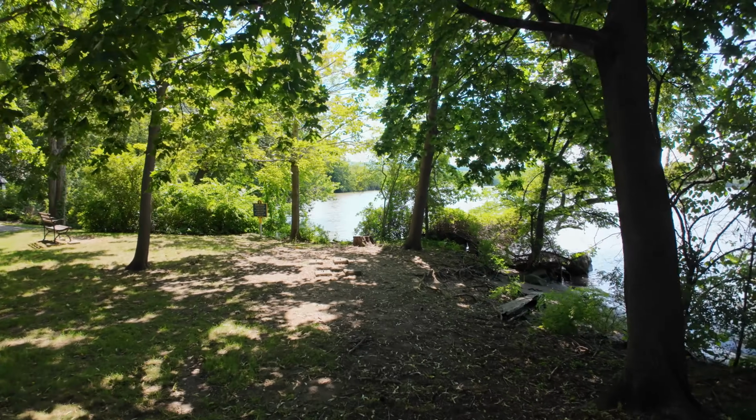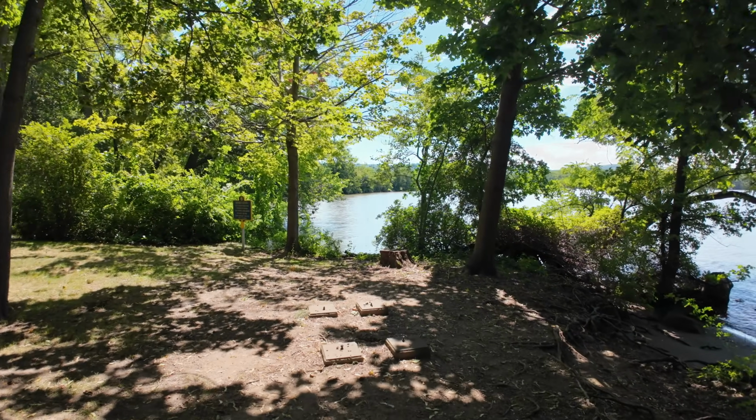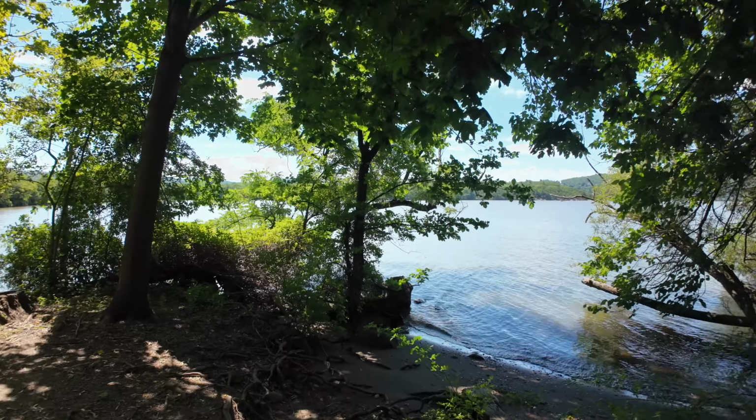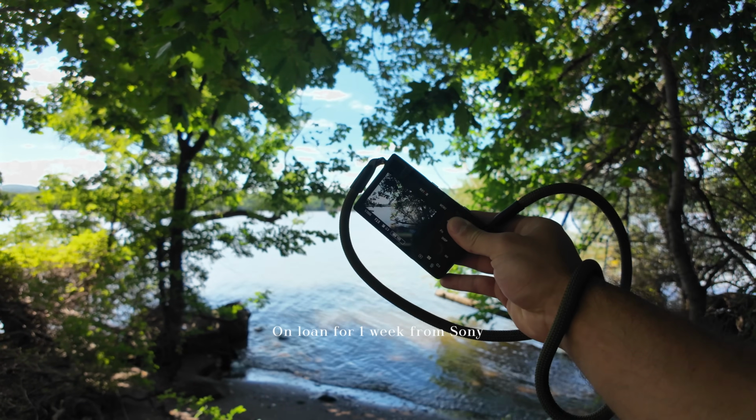So today we're taking a walk around Cold Spring, New York. It's a town that's close to where I live. It's right on the Hudson River. That's what you can see here. And we have the Sony RX1R Mark III with us today.